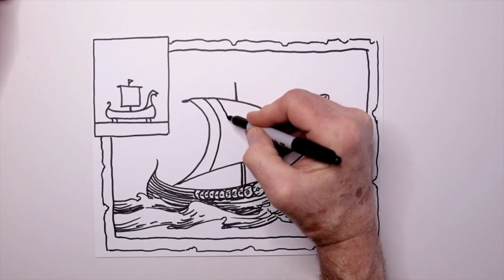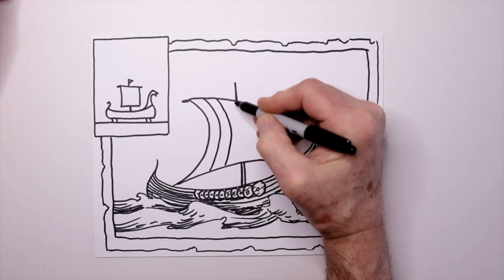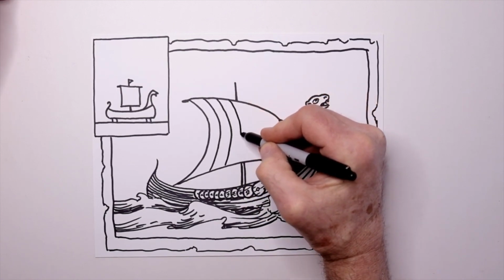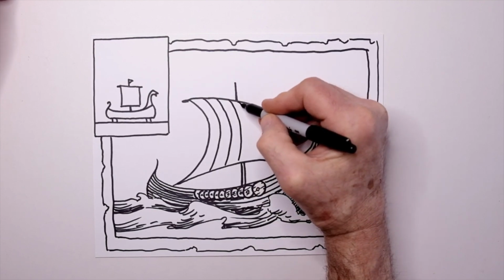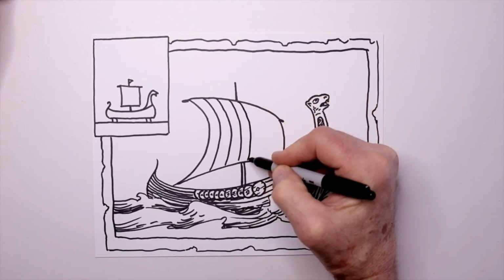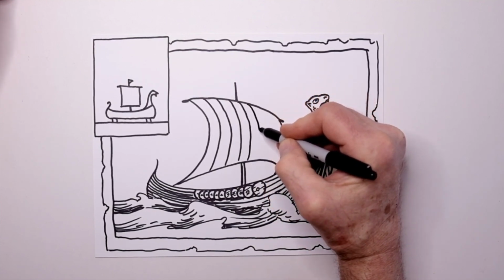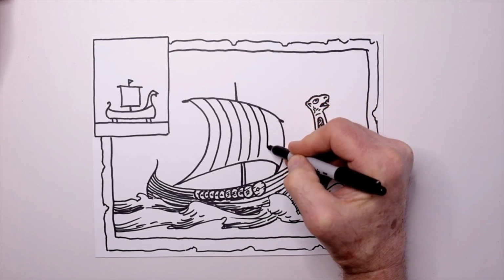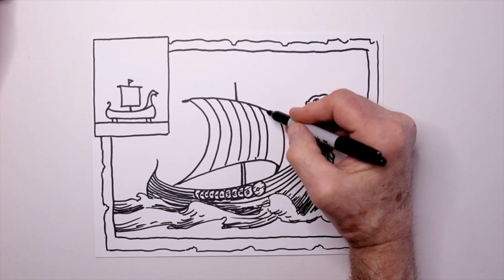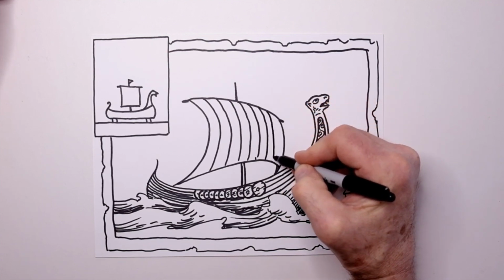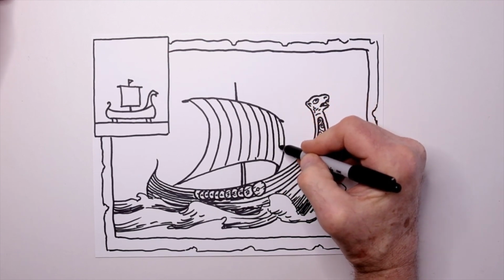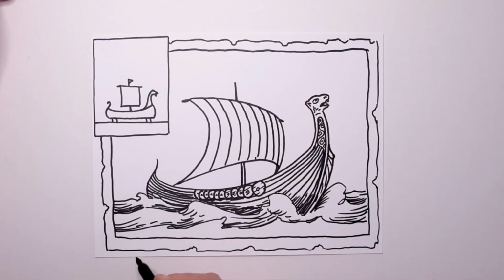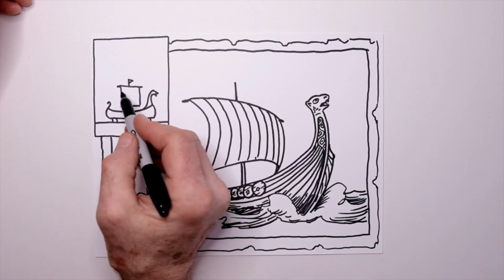The sail is flapping and rippling, and it's going to have strips of cloth. Now, the Vikings had a couple different ways of making their sails. Sometimes they used linen cloth, and sometimes, more often, living up in the reaches of Scandinavia where growing was difficult, they could raise their sheep, and so they had an abundance of wool, and they would make their sails out of wool. The woolen sails had a pattern more like this.